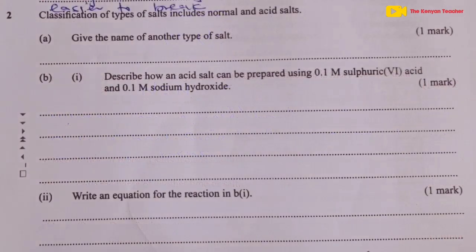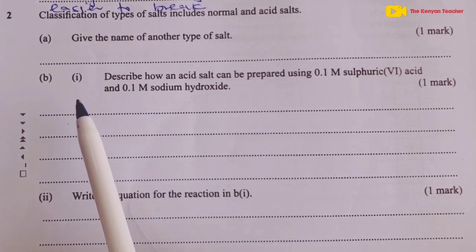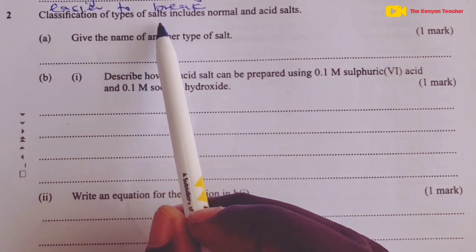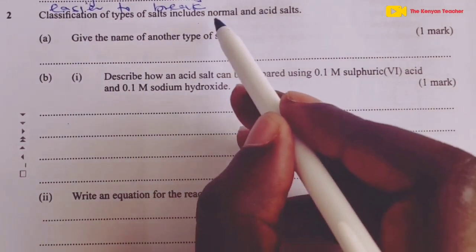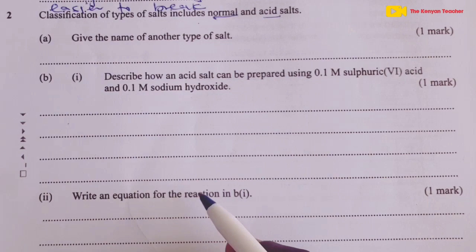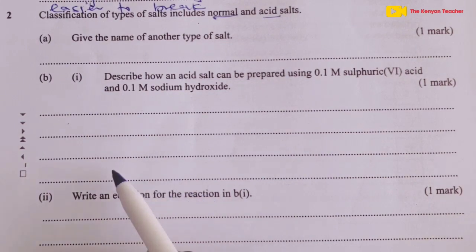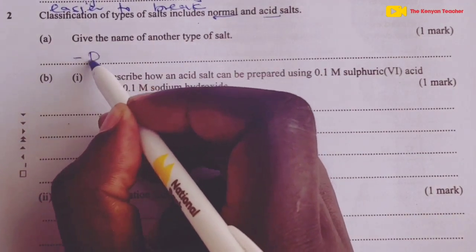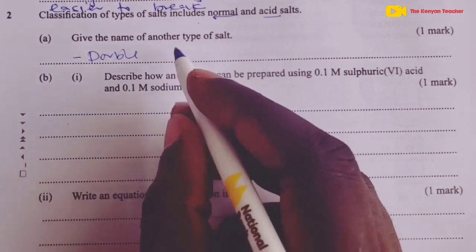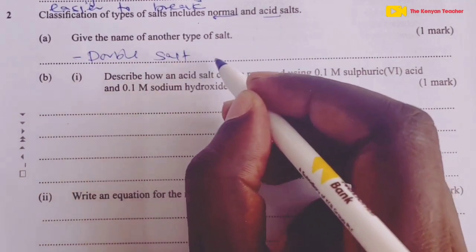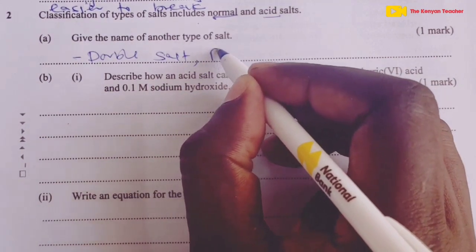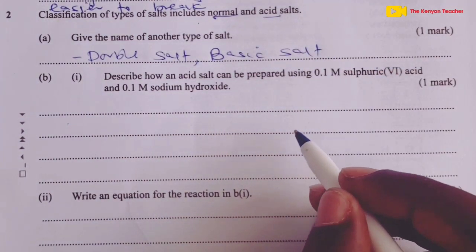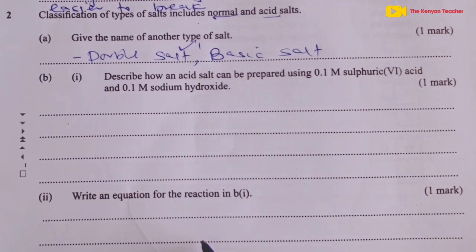In question number 2, the examiner tells us that classification of types of salts includes normal and acid salts. The first part of the question demanded that we give the name of another type of salt. So here there is double salts that has not been mentioned by the examiner, but there is also the other option of talking about basic salts. Any of these for that 1 mark.